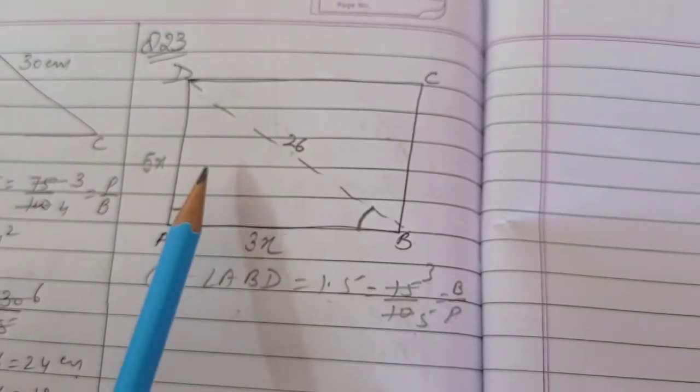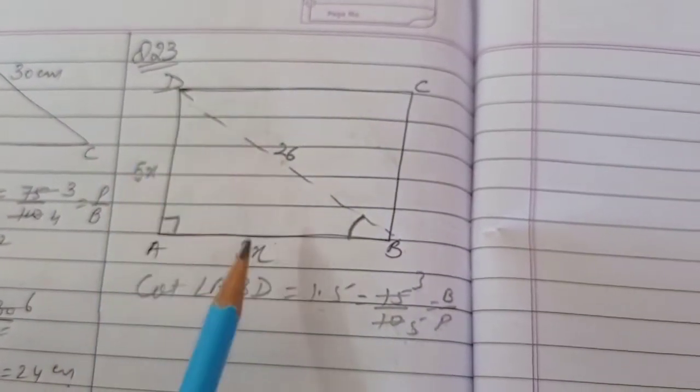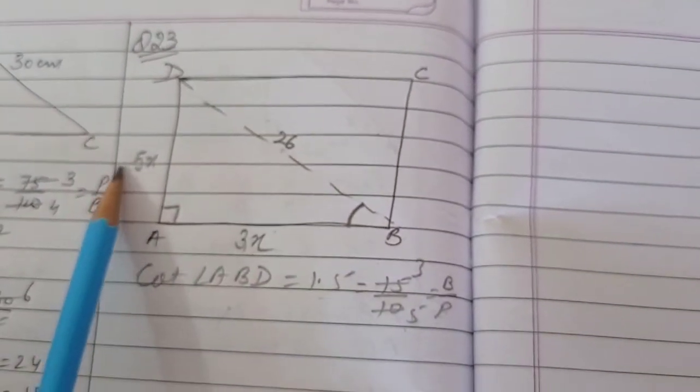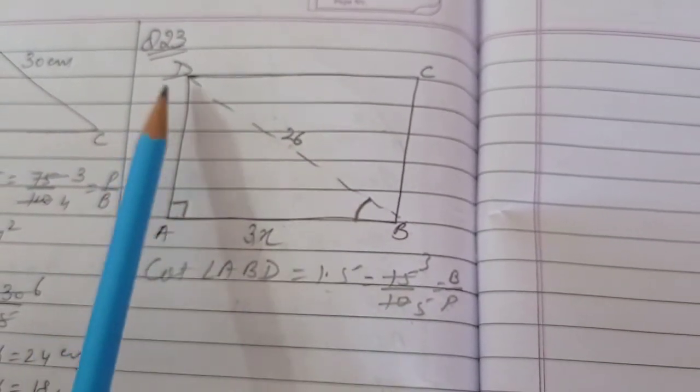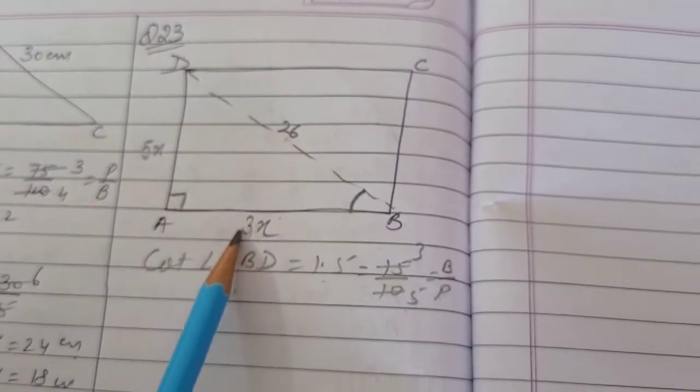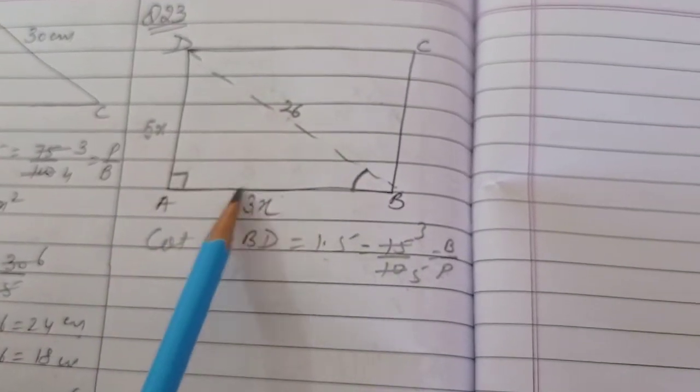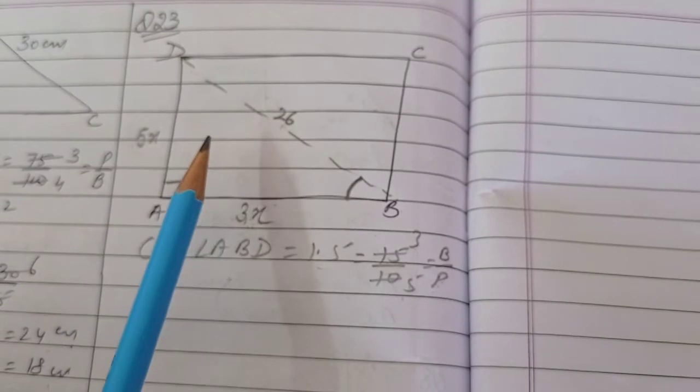What is area of a rectangle? L into B. So when you find this side and this side, multiply, that will be the area. What is perimeter? Twice L plus B. So 2 into L plus B. So this you have to complete yourself.